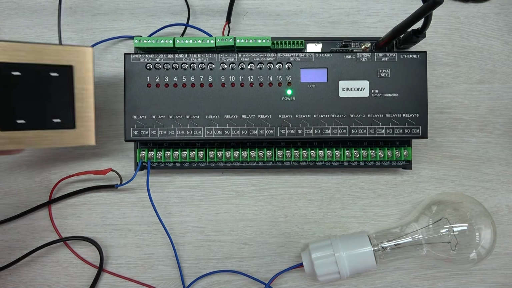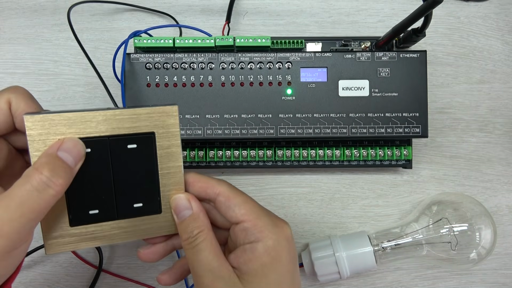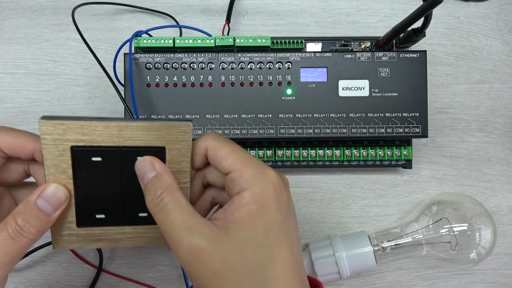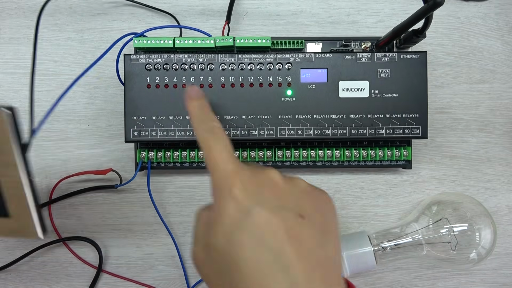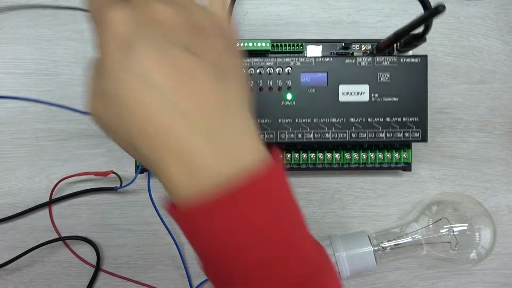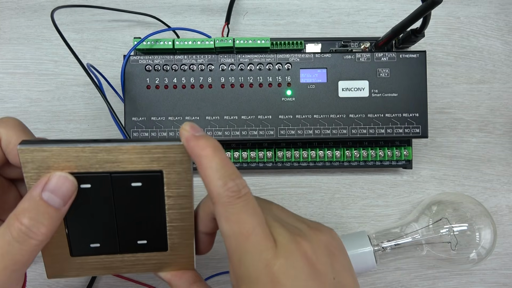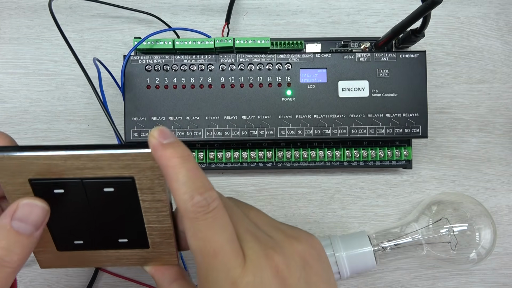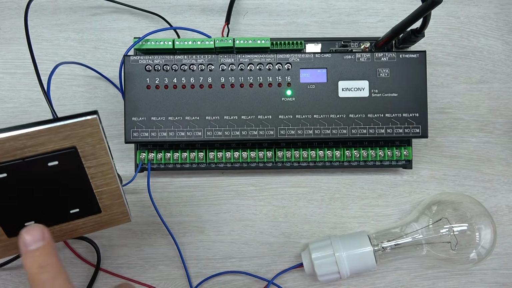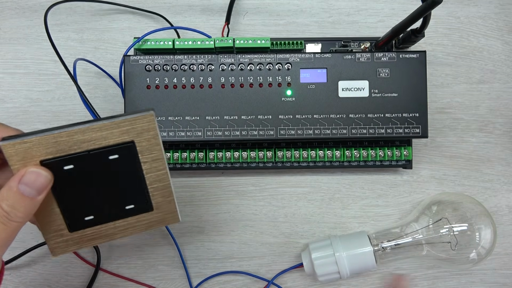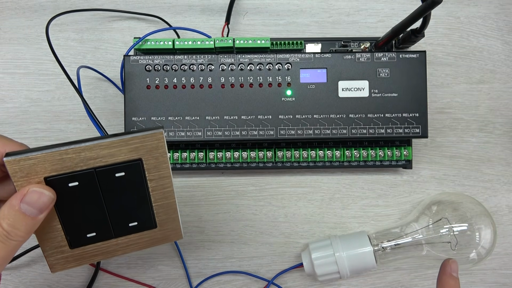But this time you can see this has no function because we have connected this one, but we have not configured in our system, in software, which function you want to use. I just want the key one, the button one, to turn on this relay and turn off this relay.